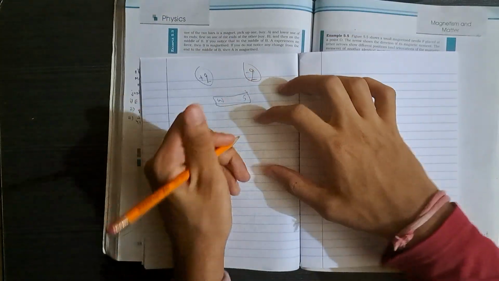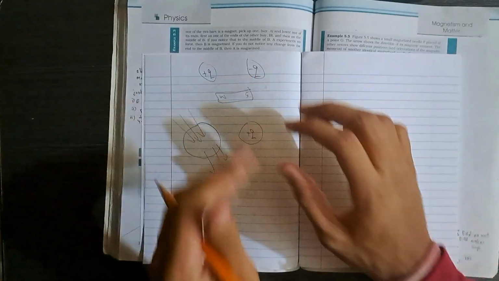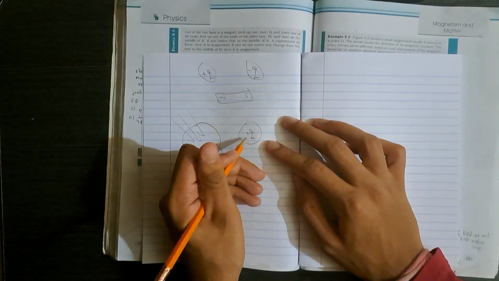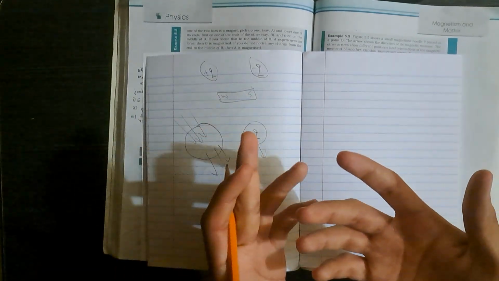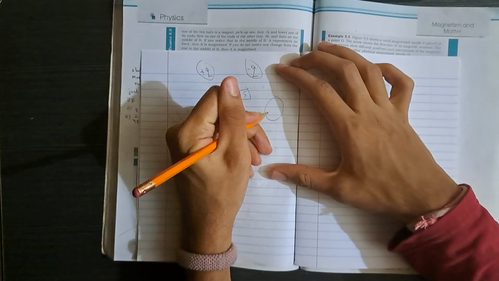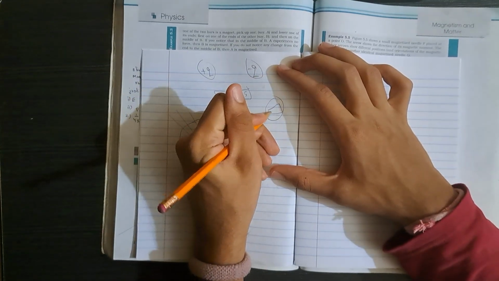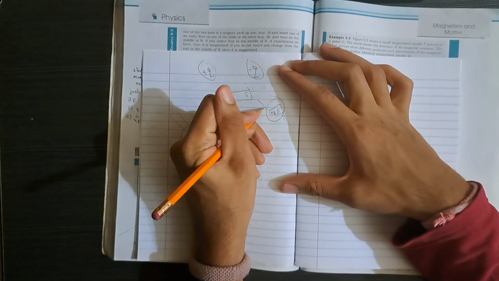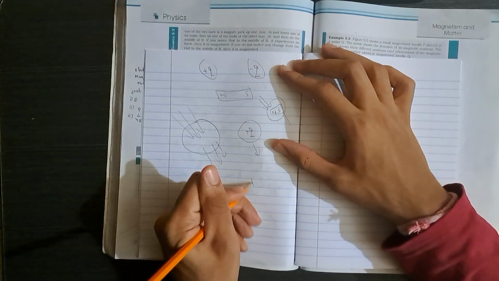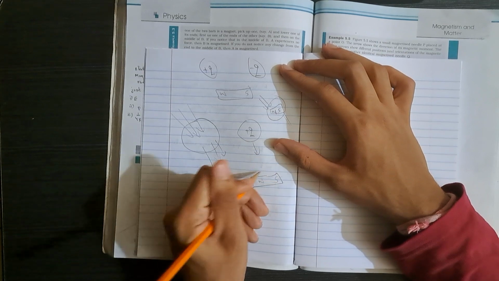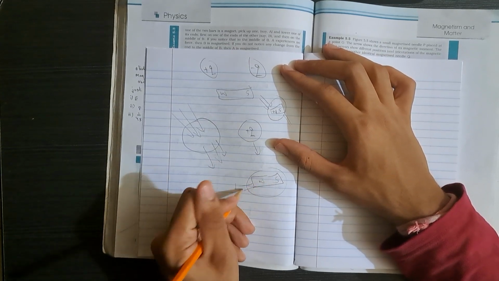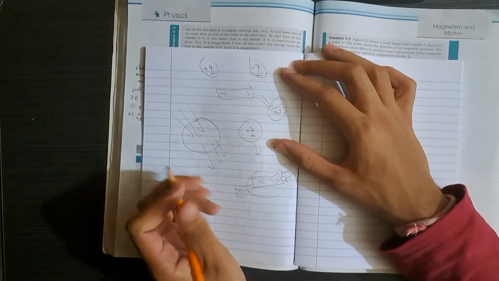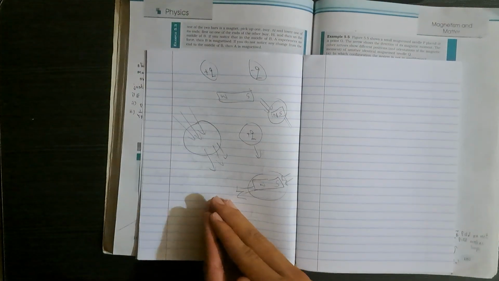If I keep a plus charge Q inside, the lines go out, and there is nothing coming in. This is the concept in Gauss law. In a magnet, the lines leave from north and come back into south, so the same lines are joining and coming back.